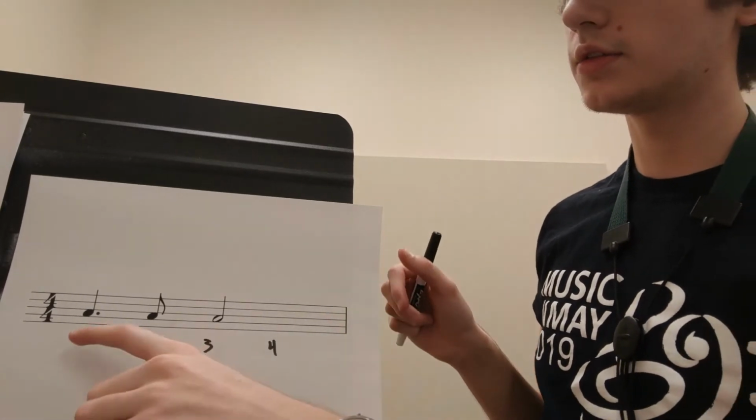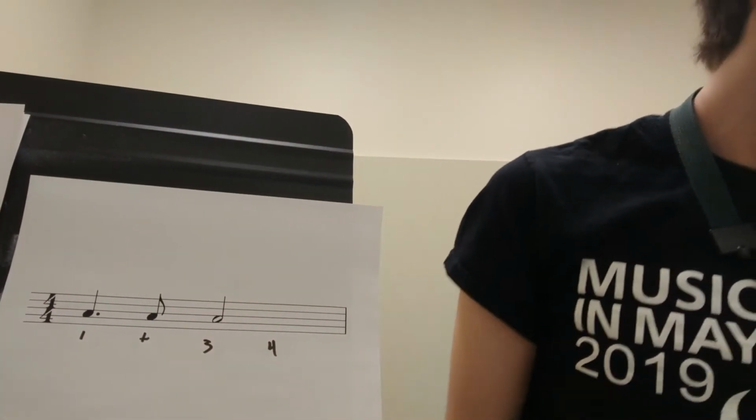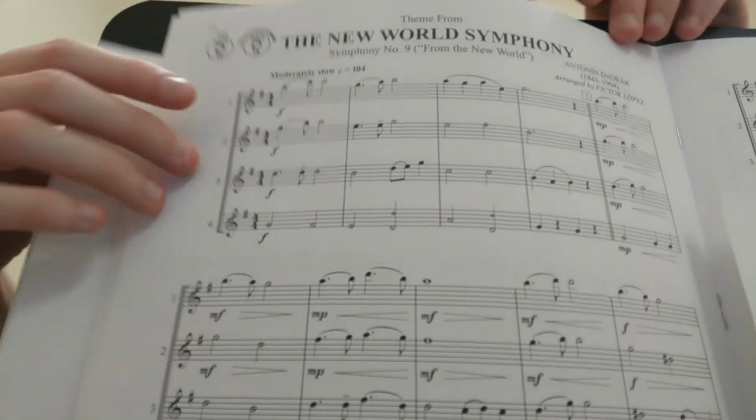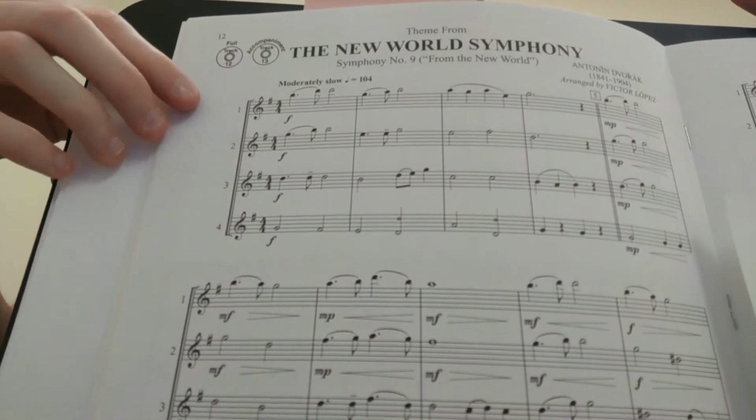So, let's take a look at this rhythm in our music. And I chose New World Symphony because that's the piece of music that has this the most. And let me show you. Okay, so here's the first page to the New World Symphony.